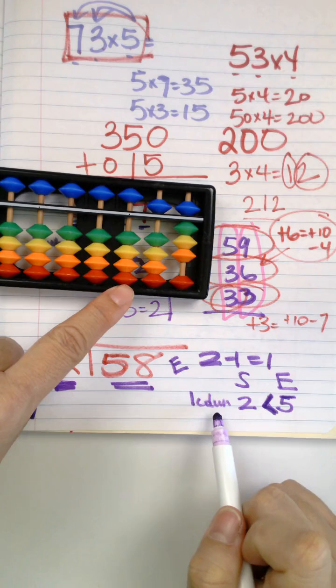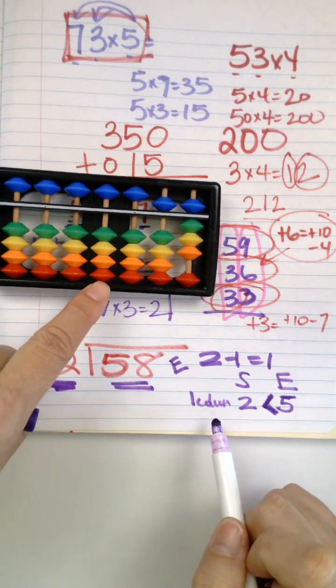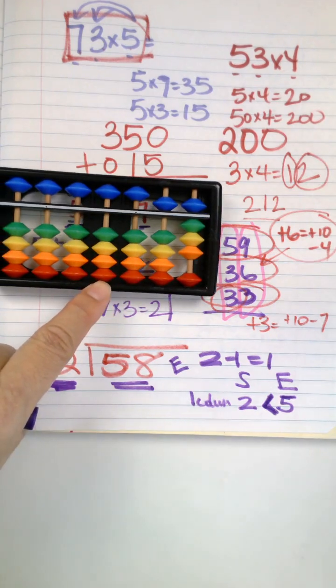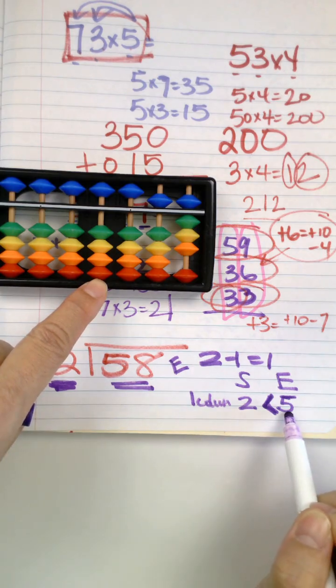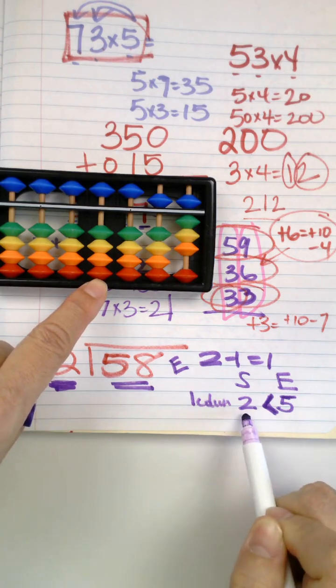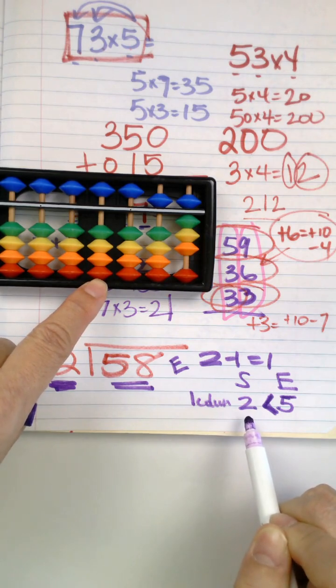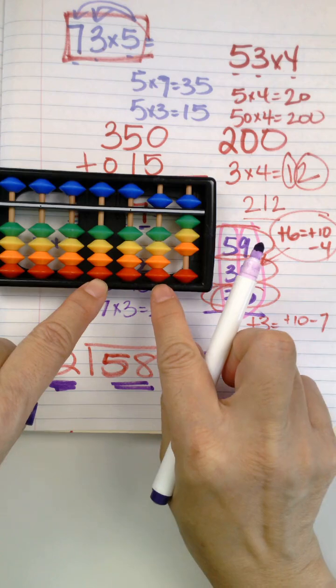So if we use one column, we have to skip one column. That's where we do the skipping and moving. This is something that we have to memorize. This is a rule that we have to memorize. If the dividend is bigger than the divisor, we need to skip one column and use one column.